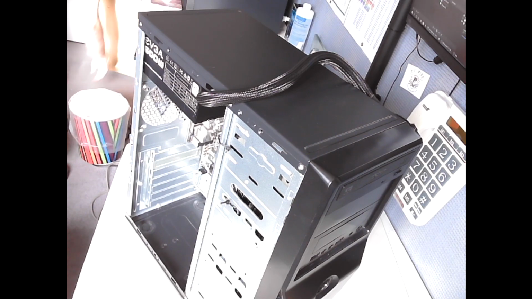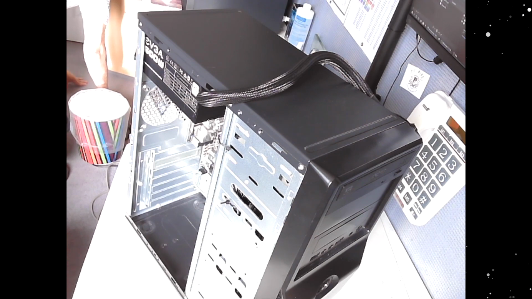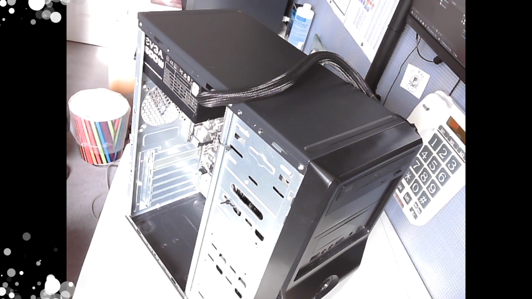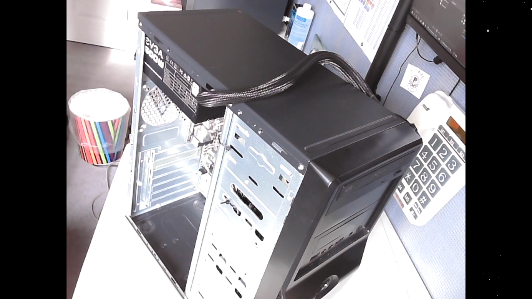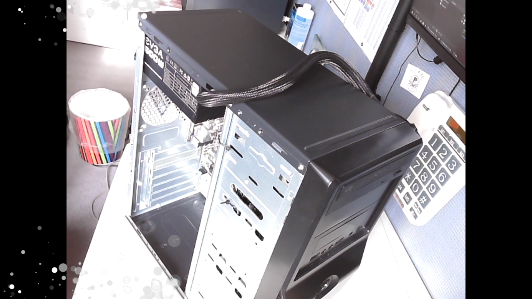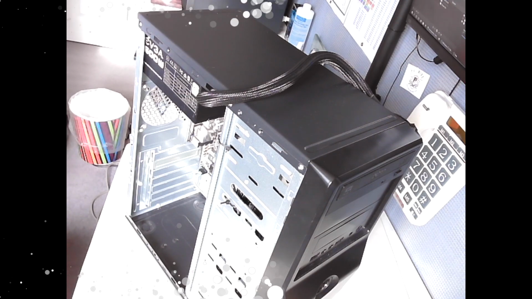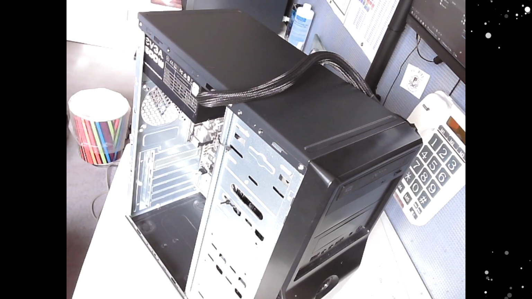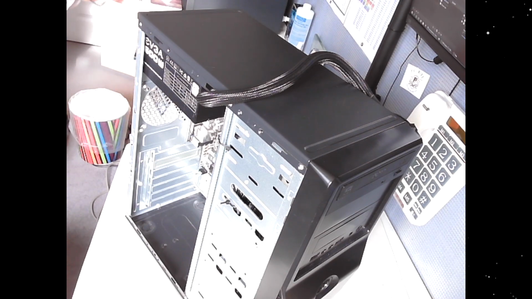I'm just looking to see if I've got a 120 fan. That's too big. I think I'm going to have to order a 120 fan. That's a 140. It's too big for that case because that's a micro ATX case.